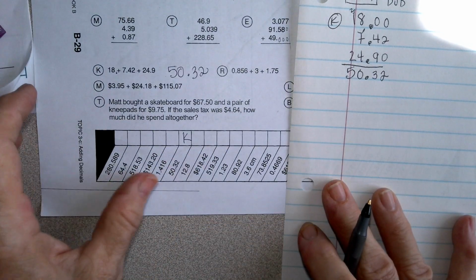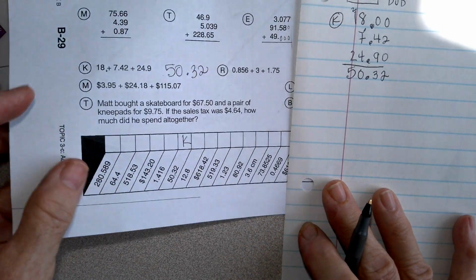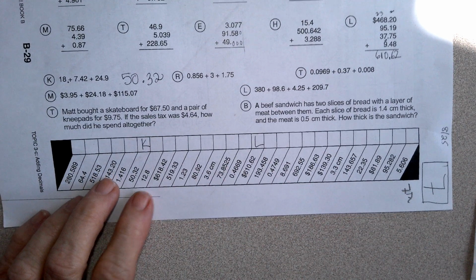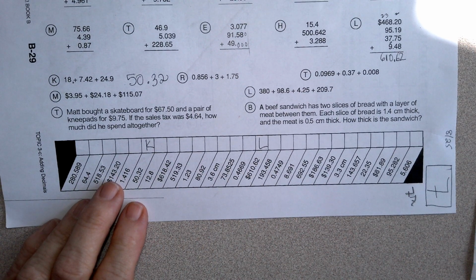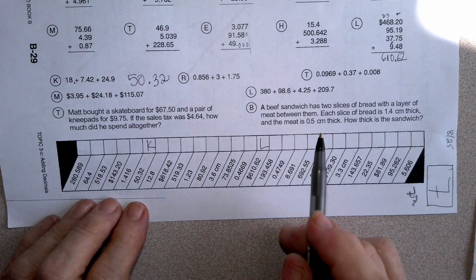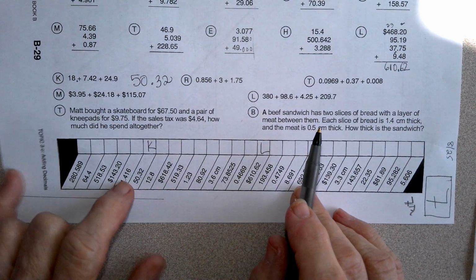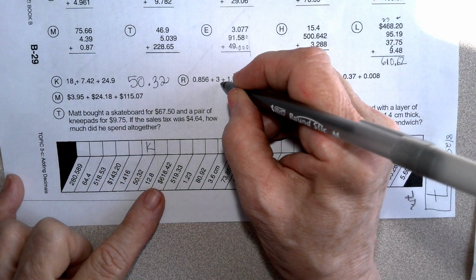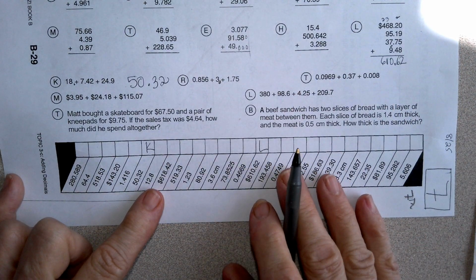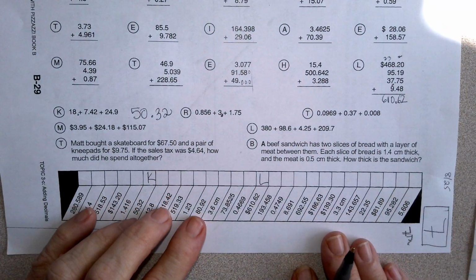So again, I'm not going to do all of these. I'm just going to, all right, what's wrong with the problem R? Yes, ma'am. It doesn't have, the 3 doesn't have a decimal. Where does the decimal go? At the end, like a period in a sentence, and then I'll let you line those up. Okay, I'm going to help you with the letter B.